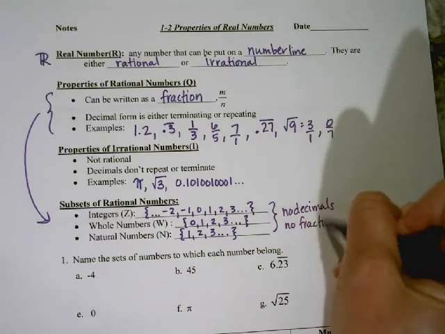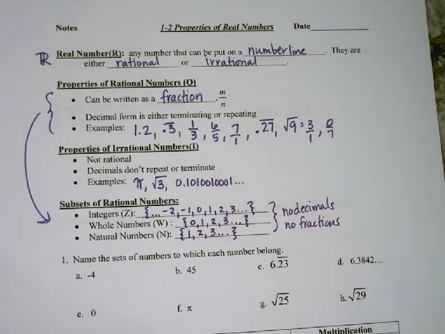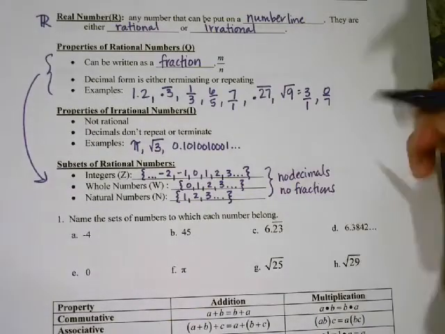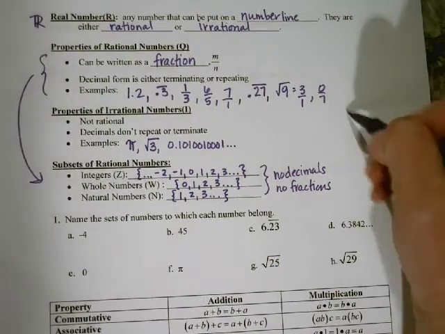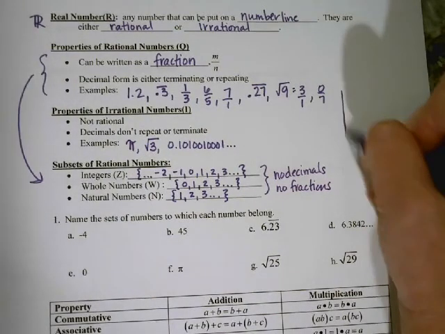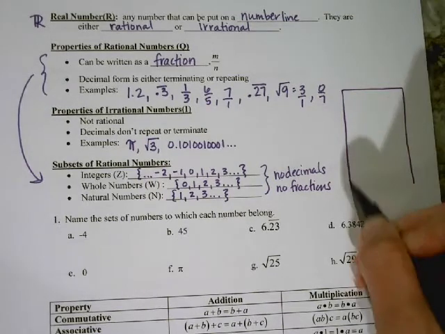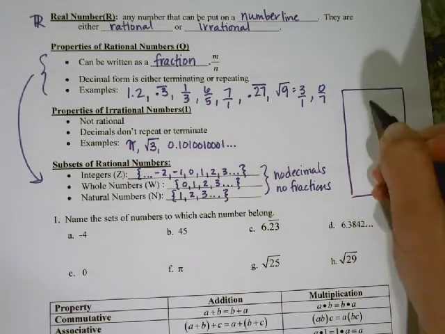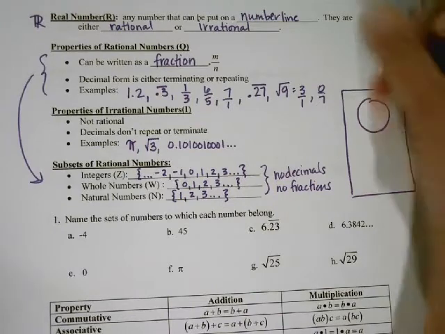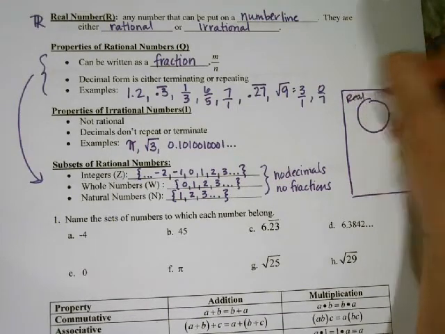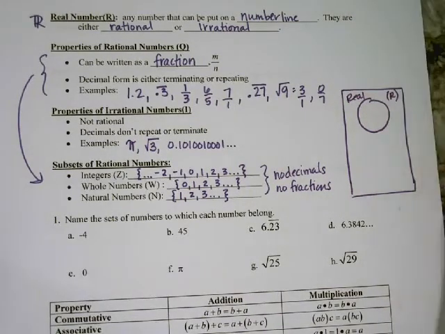Okay, I'm going to draw you a Venn diagram so we can kind of break it apart. Okay? So here's my Venn diagram. I'm going to draw them up and down because that's the way I have room on my paper. But these guys are all real numbers. Here's my real numbers. I'm going to use the letter R.